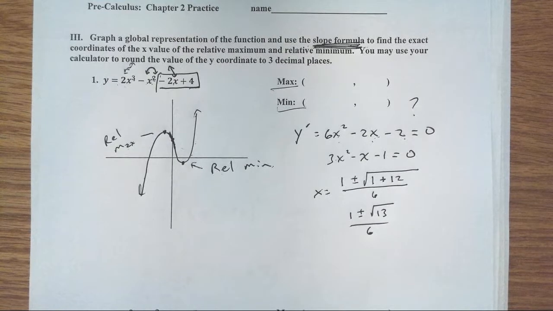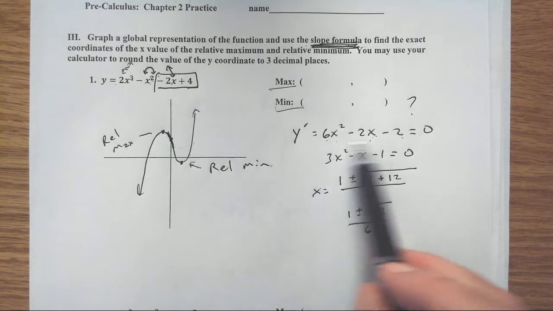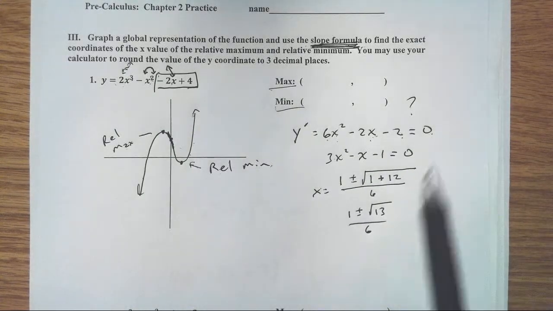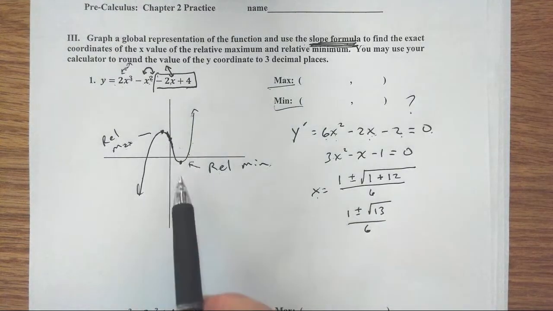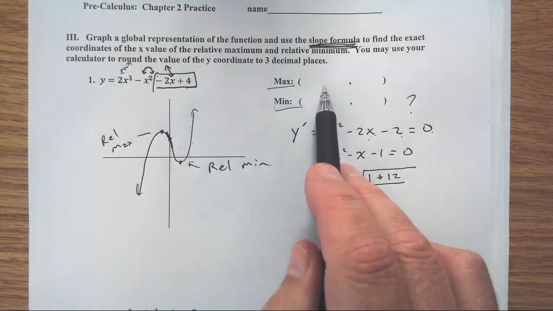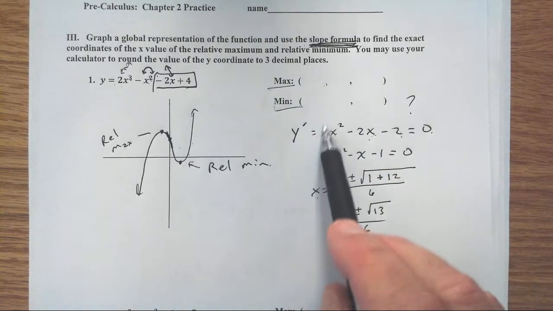And that's saying these are the values that make the slope 0. Therefore, these are the x locations of where our max and our min are. I've got the x's right here. One of these goes here, and one goes there.